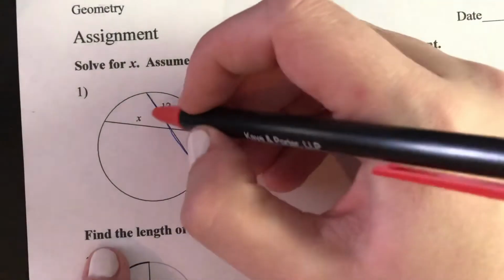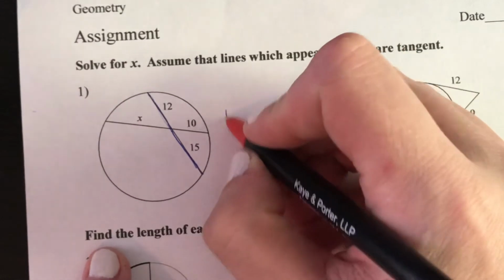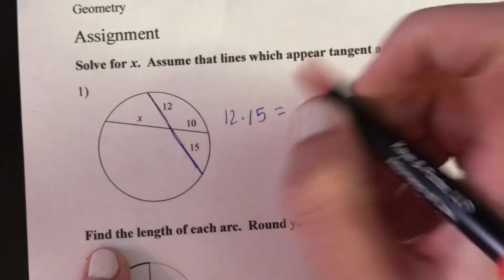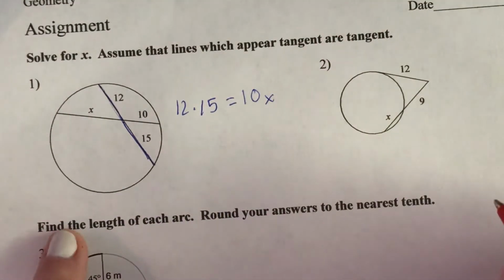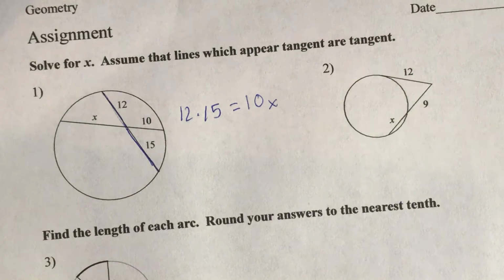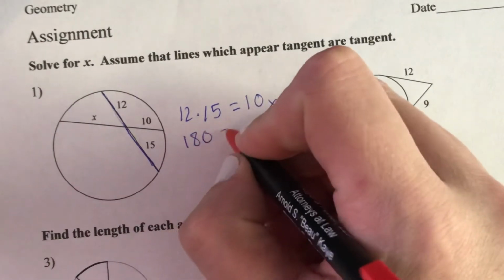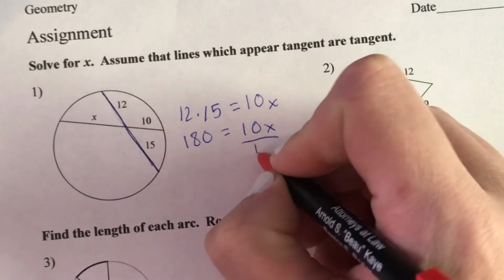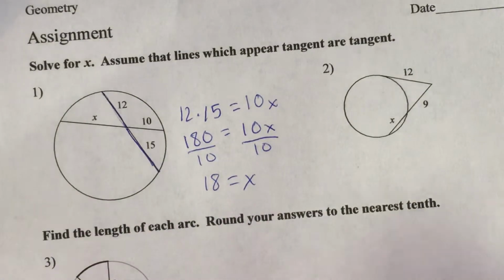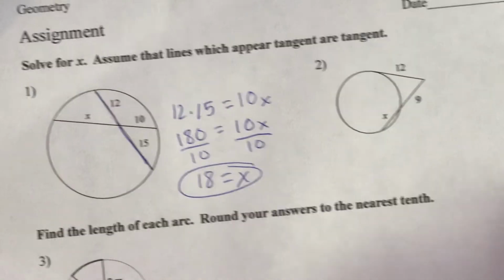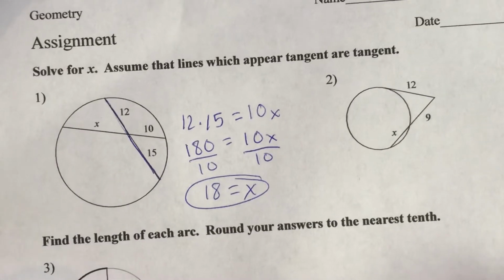We're just going to multiply this length times this length, so 12 times 15. And I'm going to set it equal to x times 10, or 10x. Then from there, 12 times 15 is 180. And so I'll have 180 is equal to 10x. I'll divide by 10. And so x is equal to 18. And we're done. So that's the first type of question. And again, you'll be given that formula on the test, so no worries.